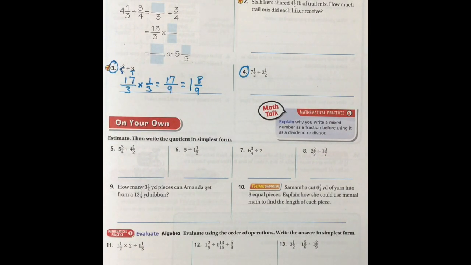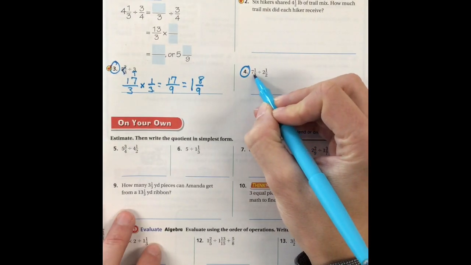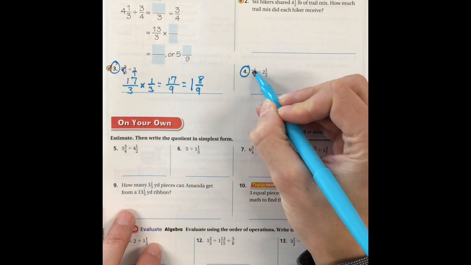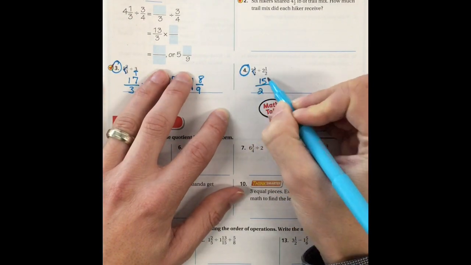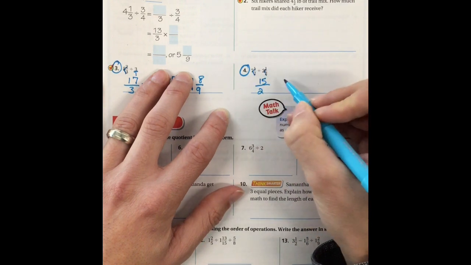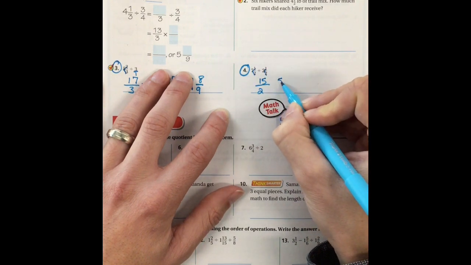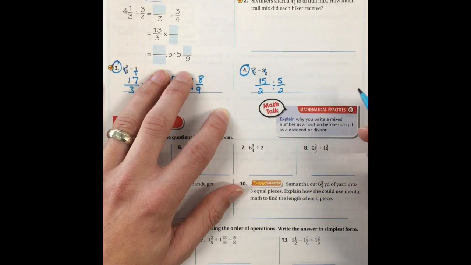So I have 7 1/2 divided by 2 1/2. I need to first transfer 7 1/2 to be an improper fraction. So 2 times 7 is 14, plus 1 is 15. So I get 15 over 2. 2 times 2 is 4, plus 1 is 5. So I have 5 over 2. So I have 15 halves divided by 5 halves.